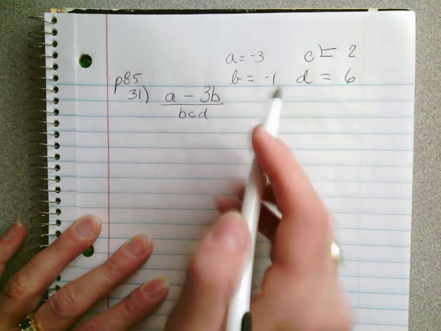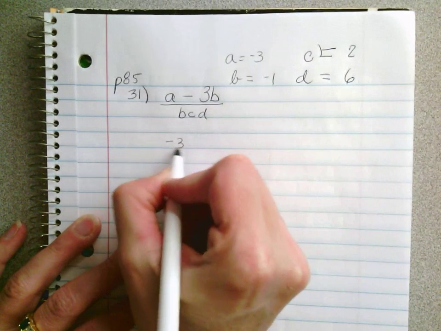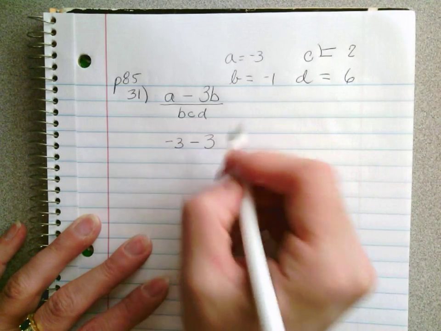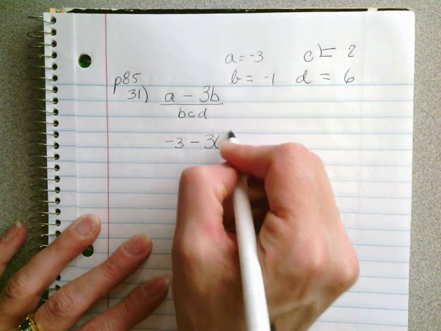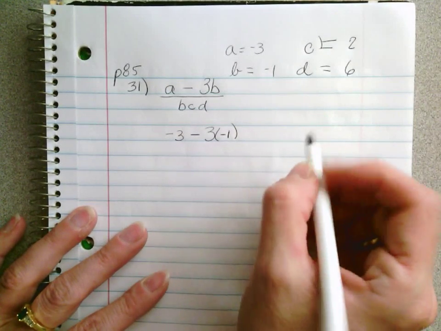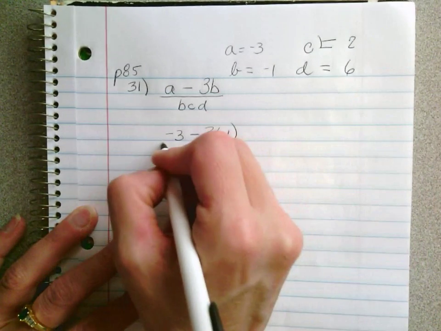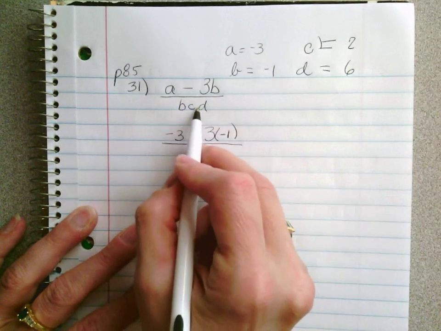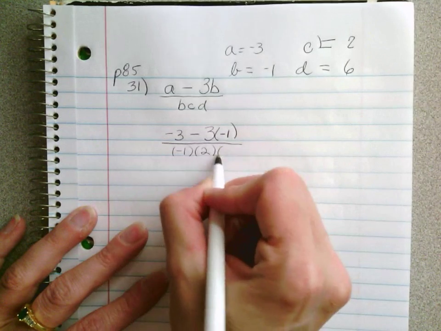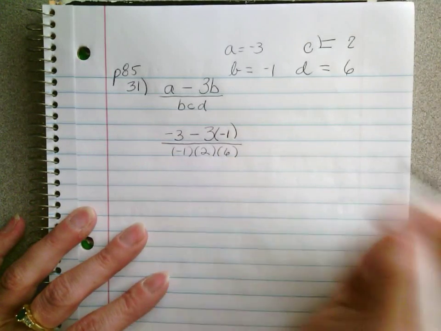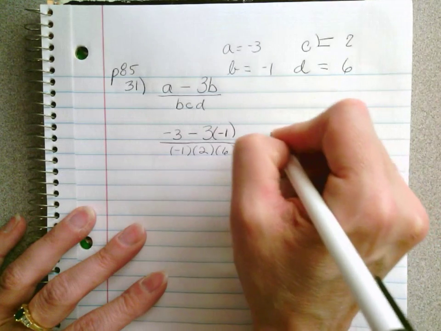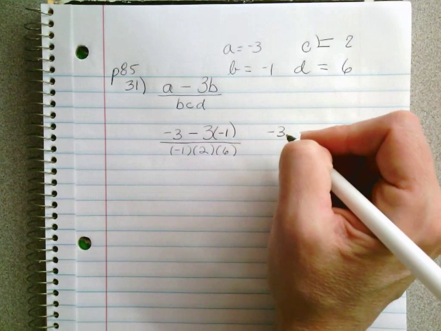I'm replacing the A with a negative 3. Minus. The 3 stays, and the B is a negative 1. Okay? That's the numerator. B times C times D. Negative 1 times 2 times 6. The top is where people keep making their mistakes. Negative 3.